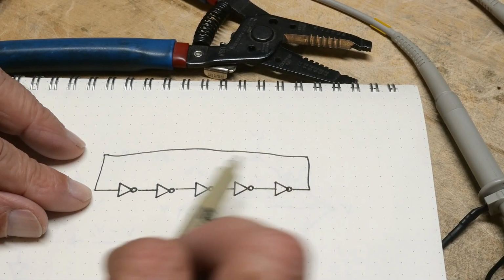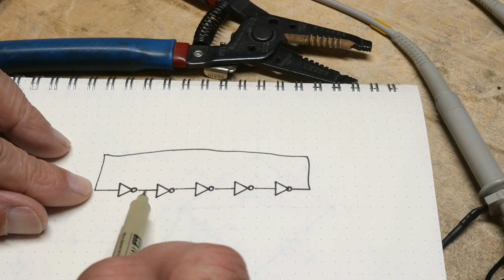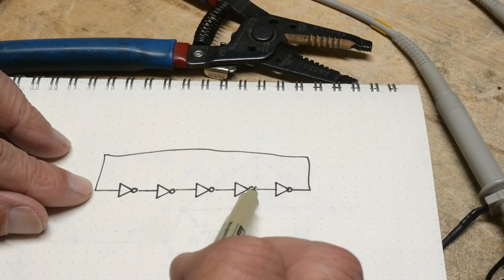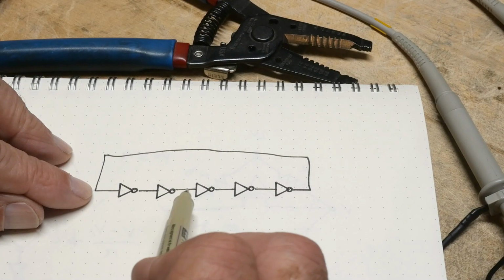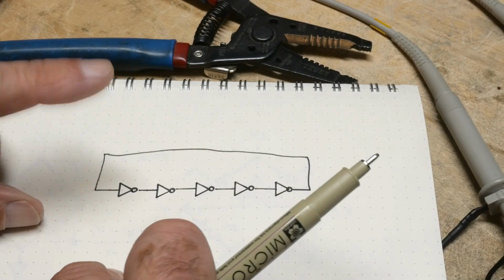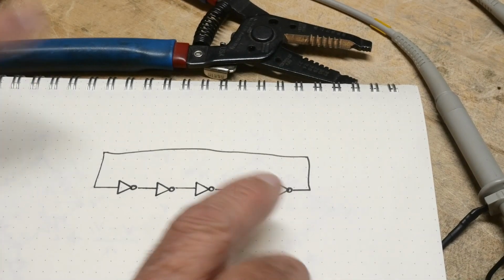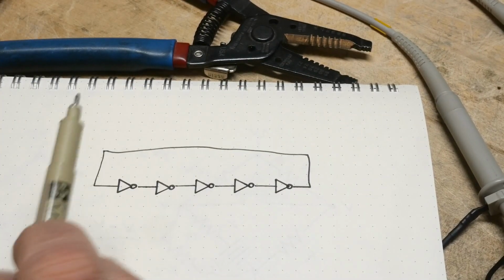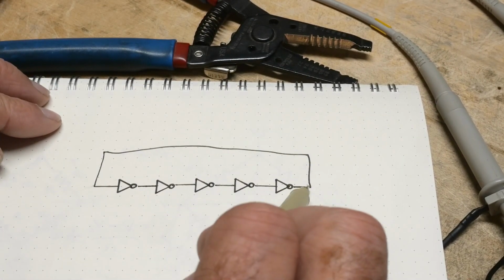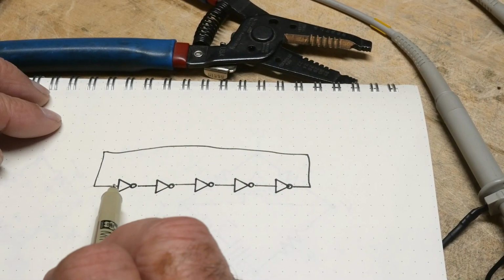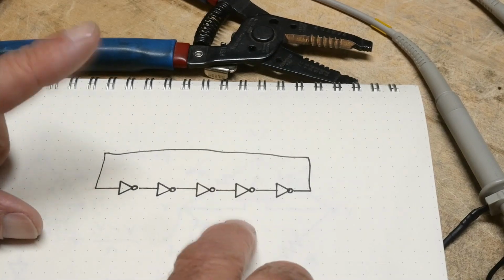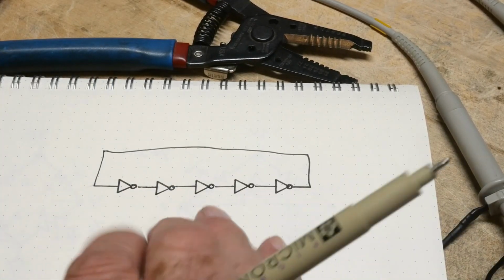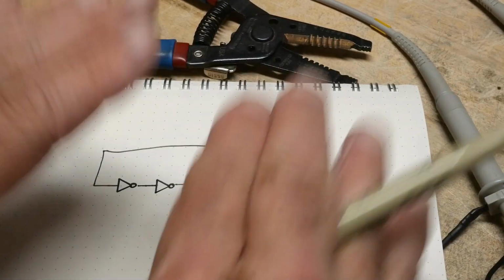We have these inverters. So if we have a high here, we have a low here, a high here, a low here, a high here, a low here. Wait a minute, we had a high here. High, low, high, low, high, low. Uh-oh, we have a high and a low, they're going to fight each other. But that's okay, because then that low will come around here and change the state. And so as long as you have an odd number of gates, it will keep trying to change.